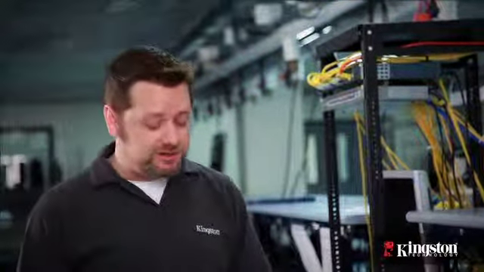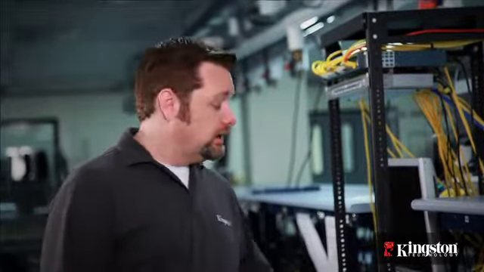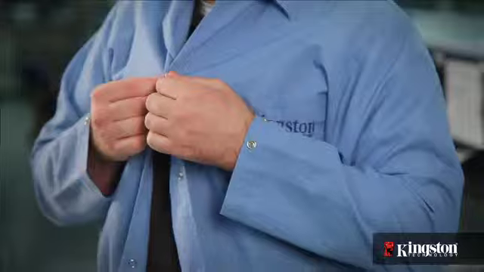Before installing the memory, be sure to ground yourself by touching something metallic. This will dissipate any electrostatic discharge you may have on you. ESD will damage the memory.